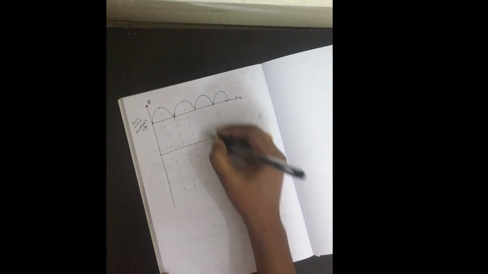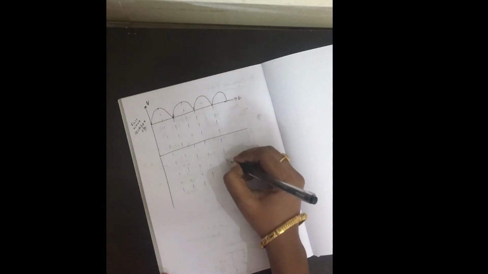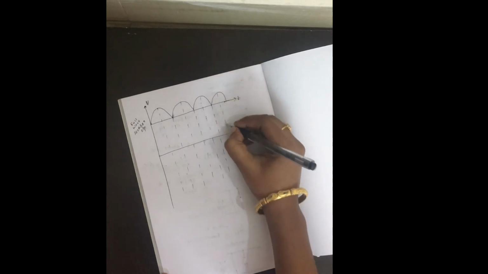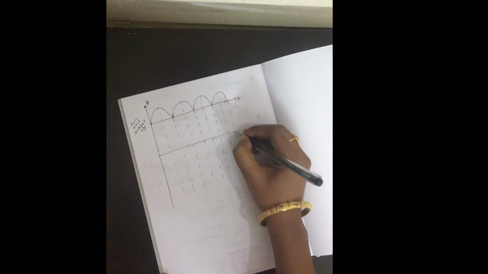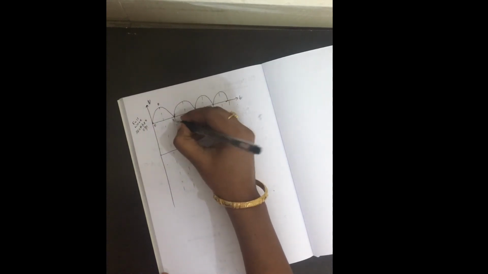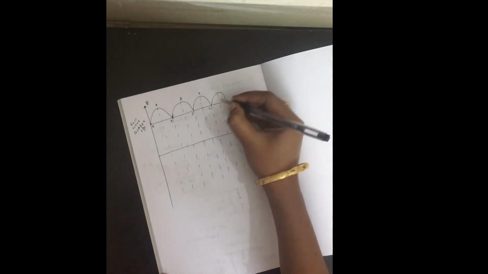These dotted lines will make it easier to plot the signal. Let's assume the points A, B, C, D, E, F, G, H, I. I'll draw the circuit here: a capacitor, and in parallel you connect a resistor.